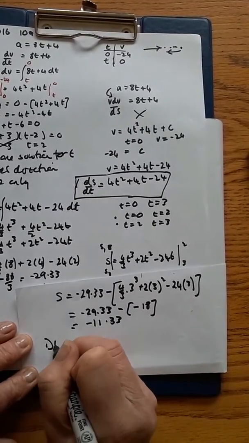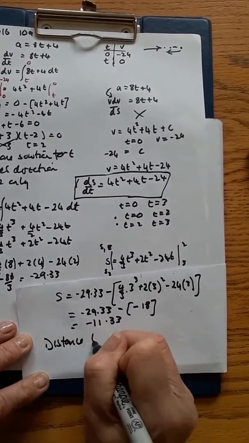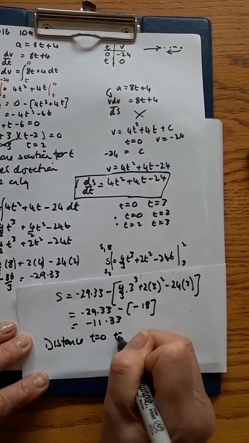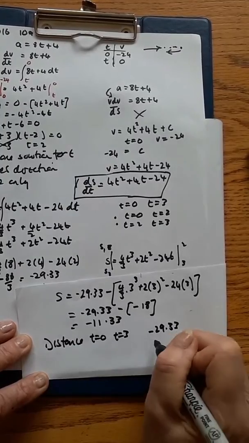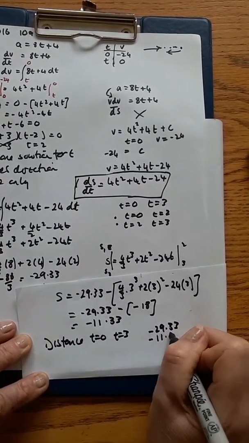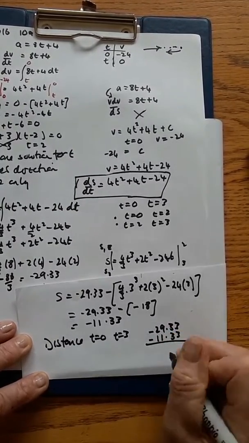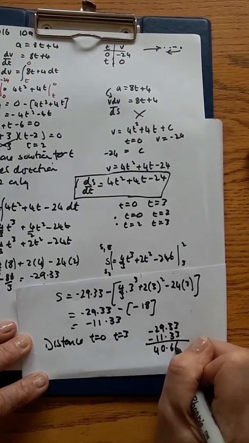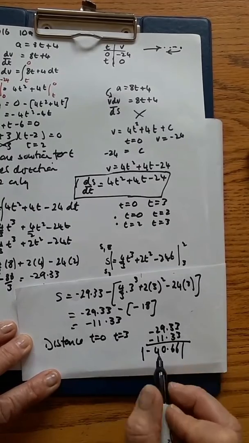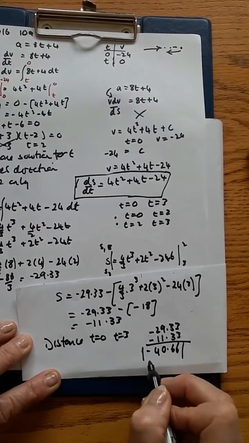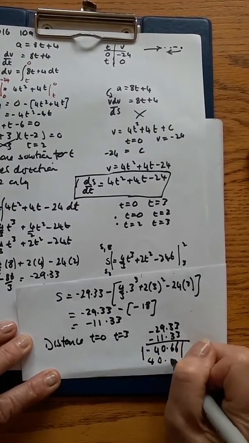So my distance travelled between t is equal to 0 and t is equal to 3 is 29.33 in the first 2 seconds, and then another 11.33, which will give me 40.66. Now, this minus, of course, is a distance, so it has to be a modulus, so it's going to be 40.66 metres.